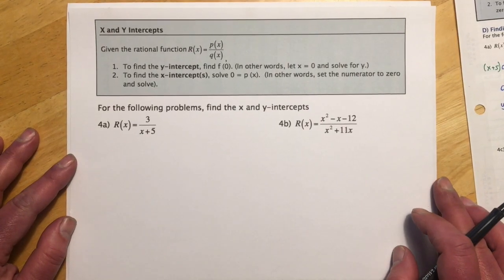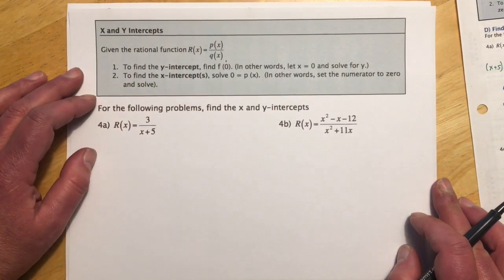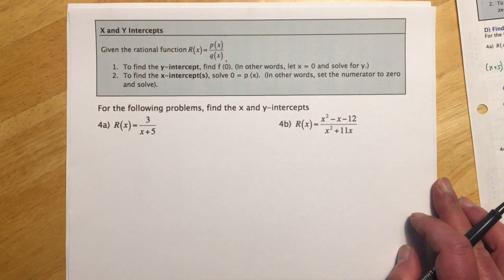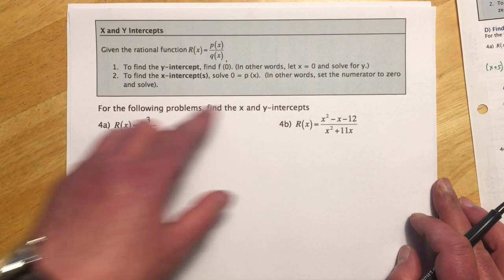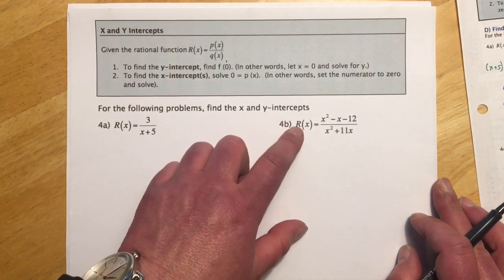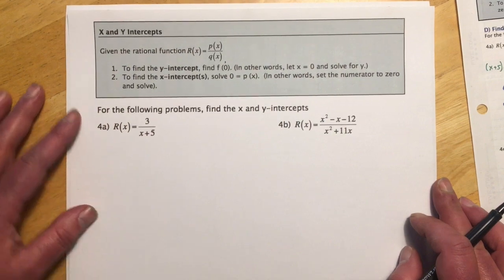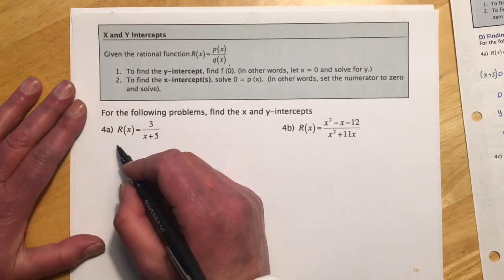Okay, up next is x and y intercepts. So for the following problems, find the x and y intercepts. Remember, to find a y-intercept, we just let x equal 0 and see what happens. To find the x-intercepts, we're going to let the r of x equal 0, and then solve for x. So for the y-intercept, let's see what happens there.